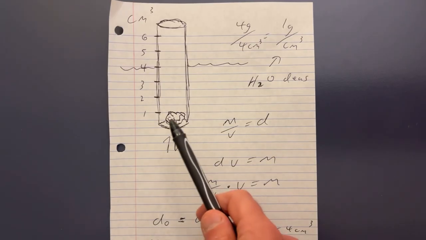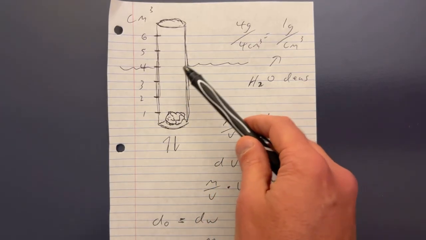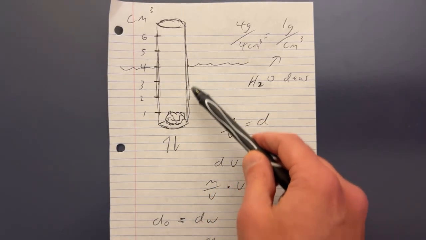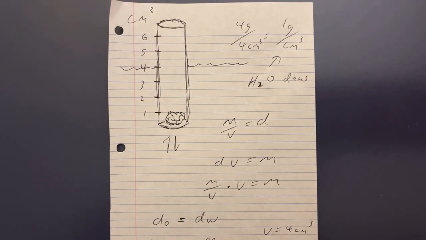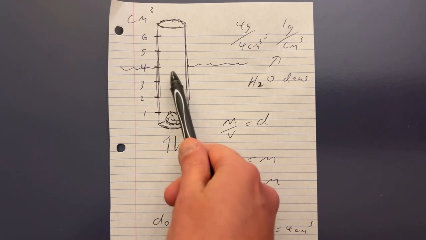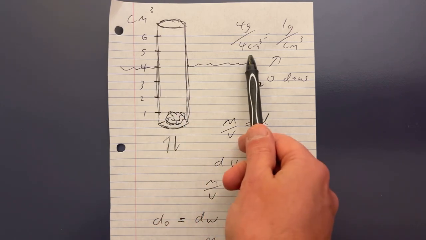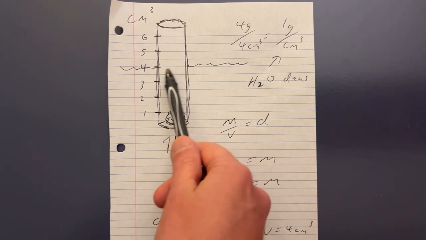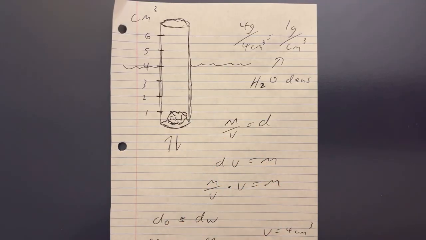Notice right here in this thought experiment, everything in this tube right here from the surface of the water down to the object or the bottom of the tube has to have the same density of water, which means it has to be neutrally buoyant. And this is why. Everything here weighs 4 grams and it's occupying 4 cc's. So thus it has the same density of water from the surface of the water down.